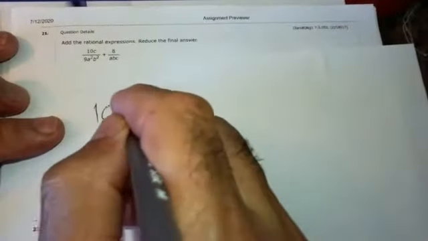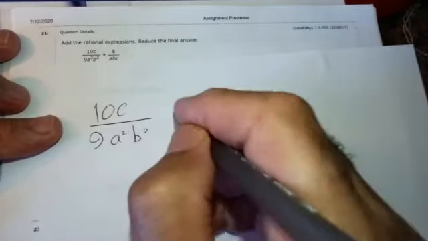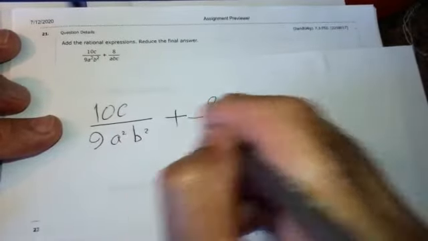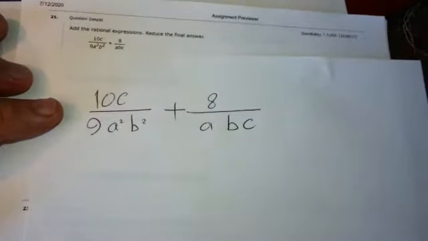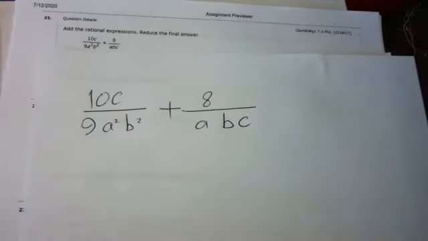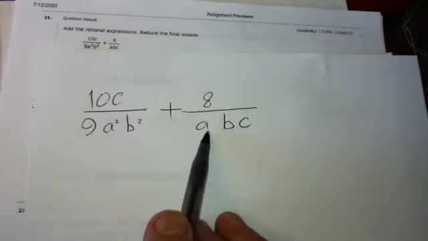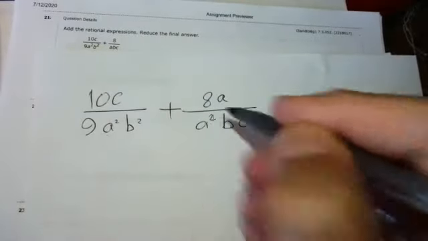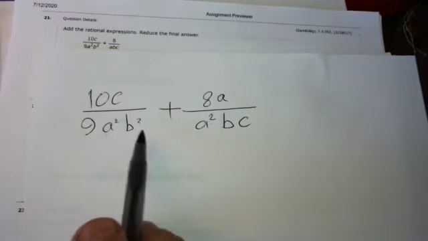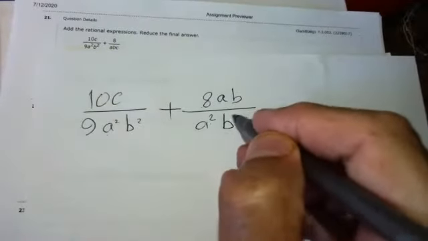It's 10C over 9A2B2 plus ABC over 8. Ooh, this is another very easy one. This one has A2. This one has just A. So what if I put an A here and A here? Okay. B2 and B. This needs another B here. Let's put a B on top and put one here.